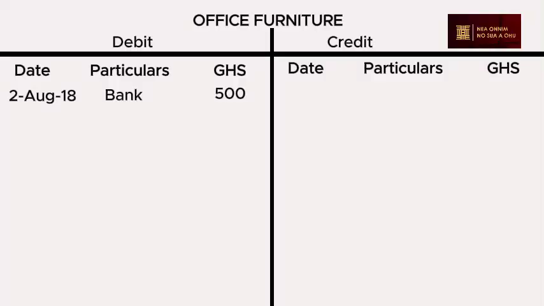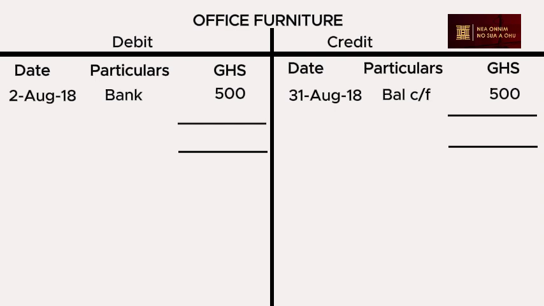Now, the next account, office furniture. For office furniture, you'll realize that there is only one side with a transaction, which is the debit side, 500 Ghana cedis. What that means is there's a deficit of 500 Ghana cedis on the credit side. So for the 31st August, balance carried forward, we're going to have 500 Ghana cedis. We underline both sides and have the total for both sides, which is going to be 500 Ghana cedis.